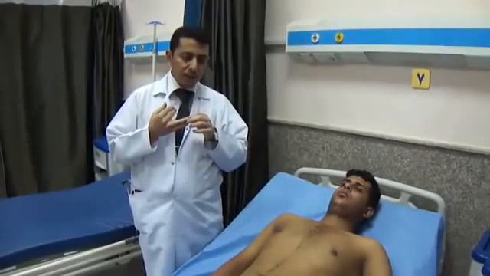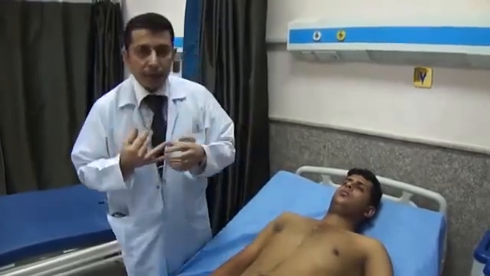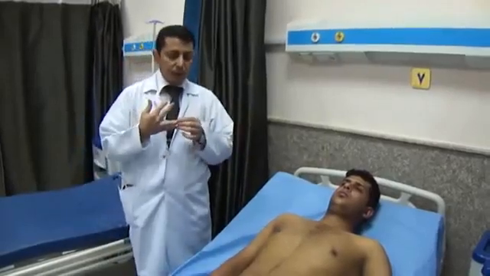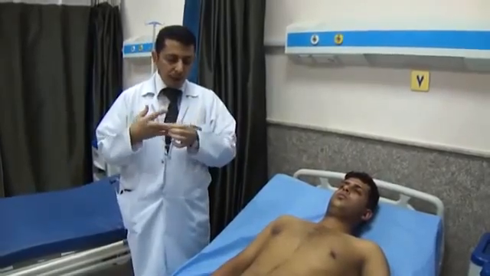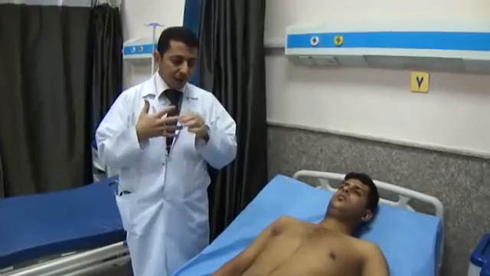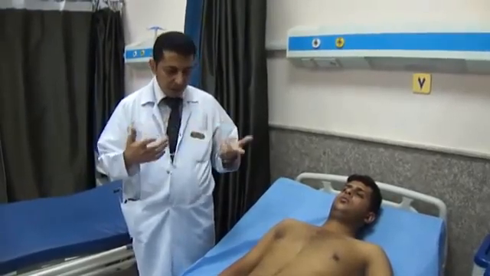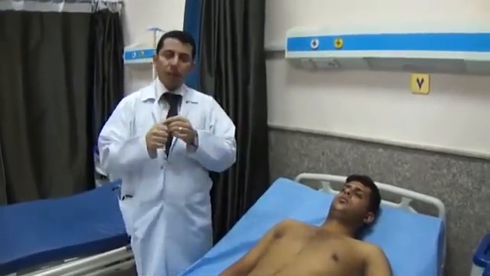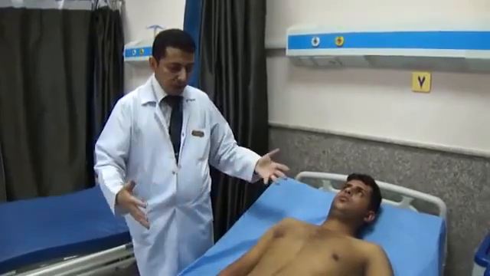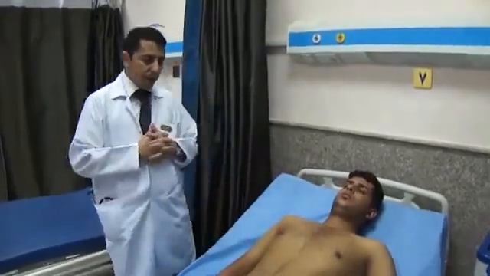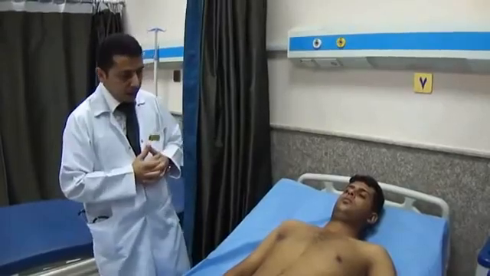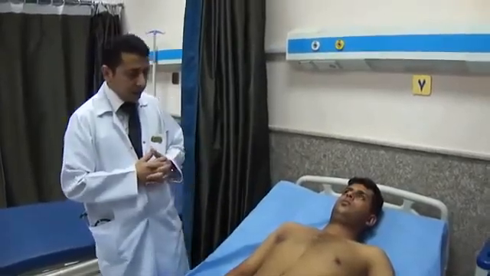Second, I have to characterize the cardiac impulse. What is the character of the cardiac impulse? And the third, I have to look for thrills, lifts, and palpable heart sounds. Now we will demonstrate all these points in this scene.